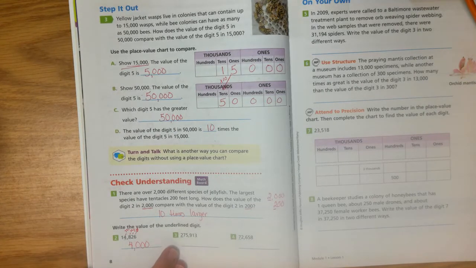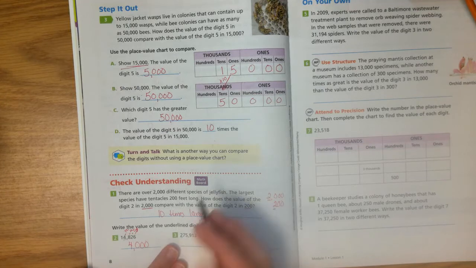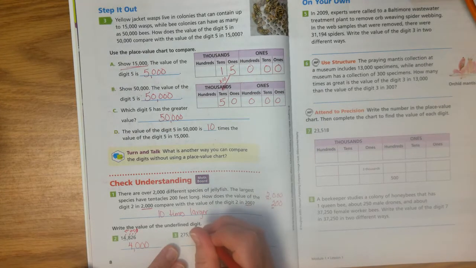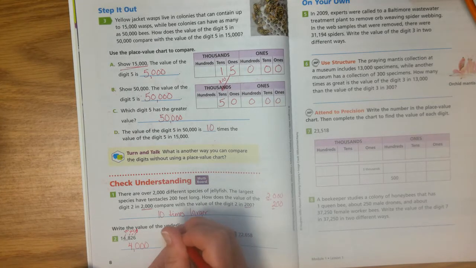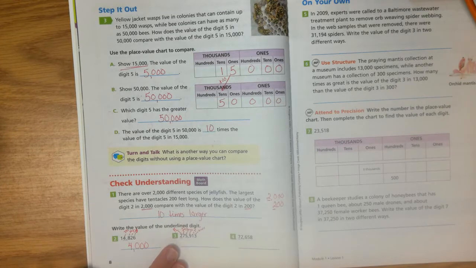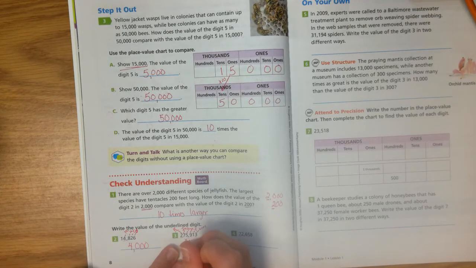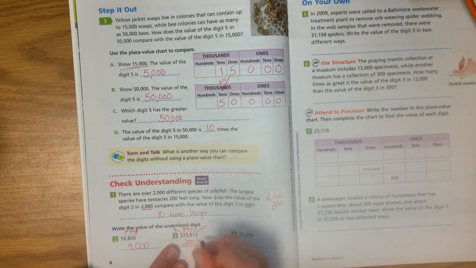What is the value of the 2 in this number? Well, 3 is in our ones, 1 is our tens, 9 is our hundreds, 5 is our thousands, 7 is our 10,000s, 2 is our 100,000s. So the value is 200,000.